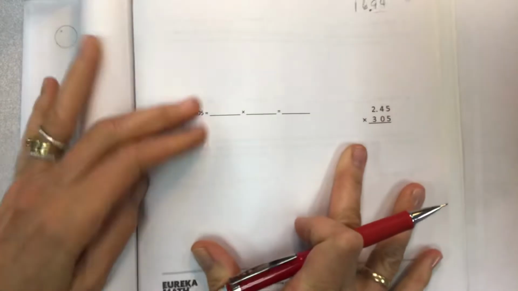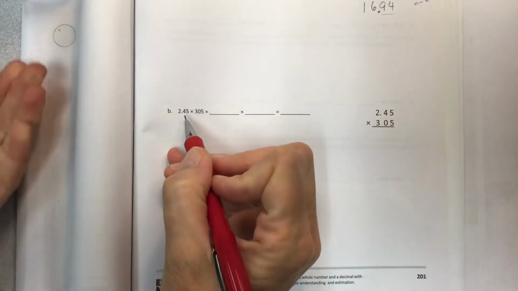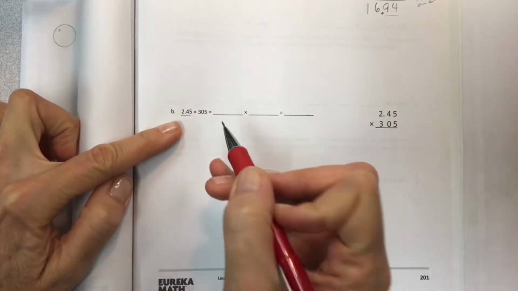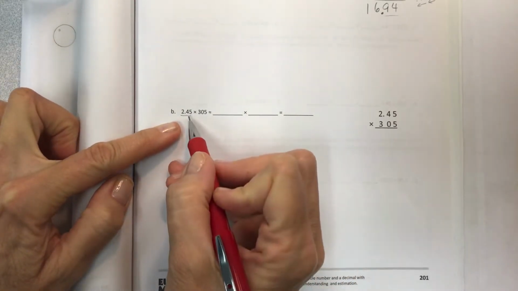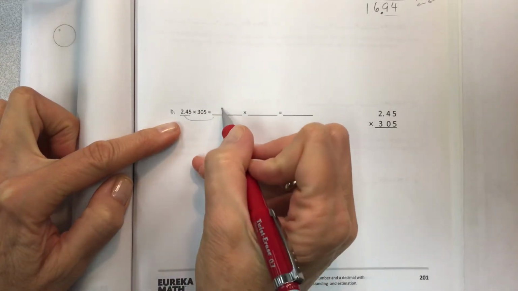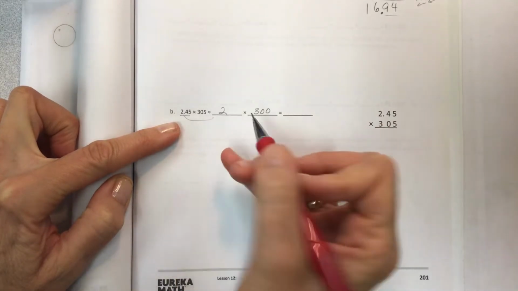Moving down here. So what would I do? Now, again, they're giving you some numbers here that are going to perhaps challenge your thinking about, do I round it up or do I round it down? What if I wanted to make this a 2 times 300? Could I do it? Yes, I could.